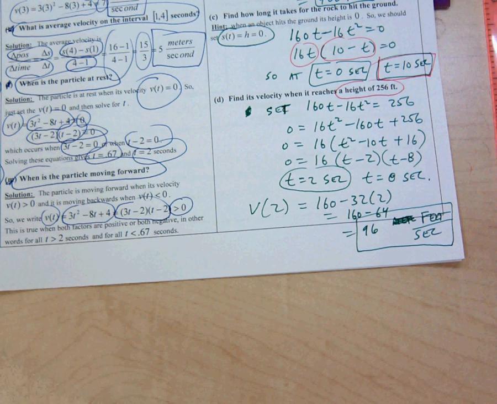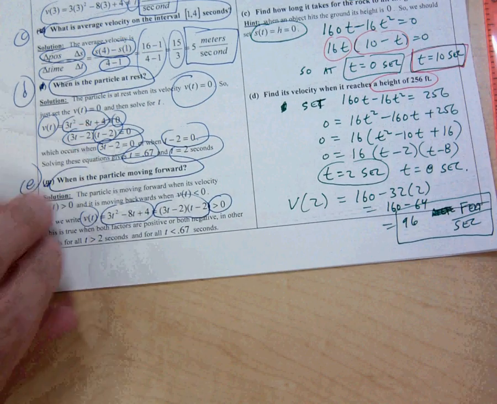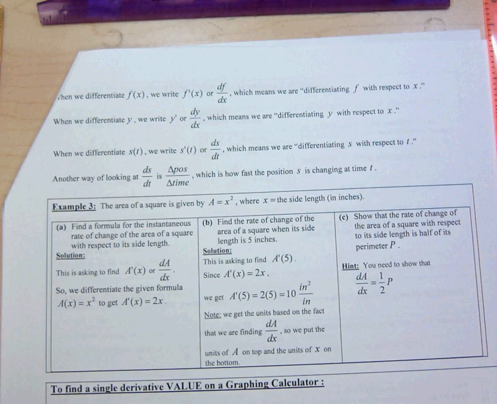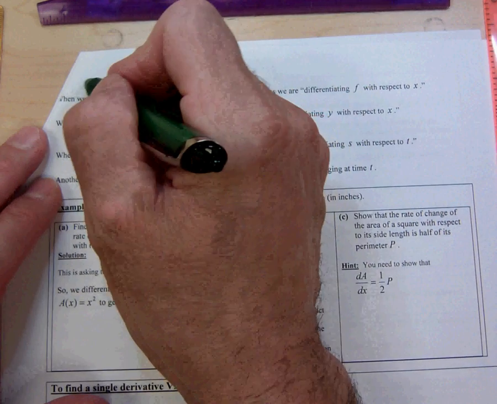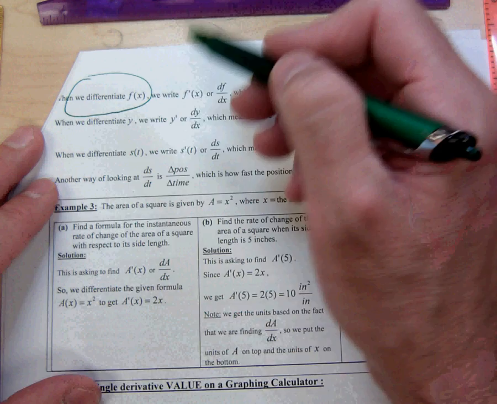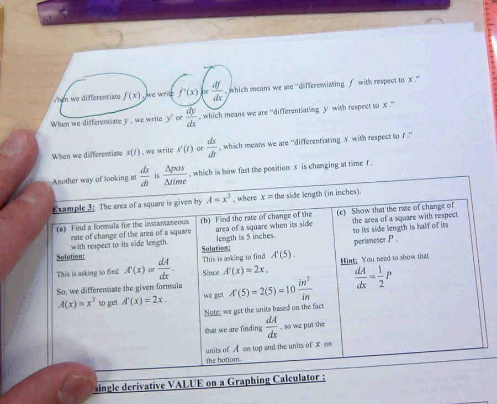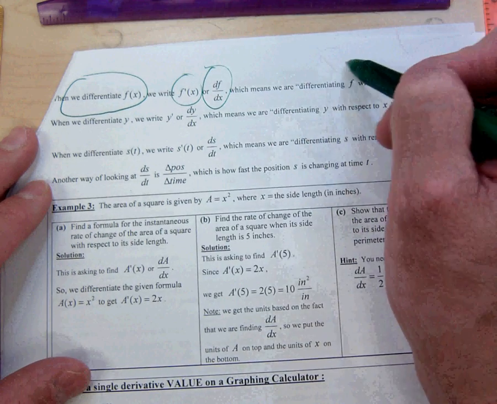Okay, now we're moving on to something a little bit different. Okay, ready? All right, listen closely, guys. When we differentiate a function, we obviously can write that as f prime of x or df over dx, either of which means we are differentiating with respect to what?